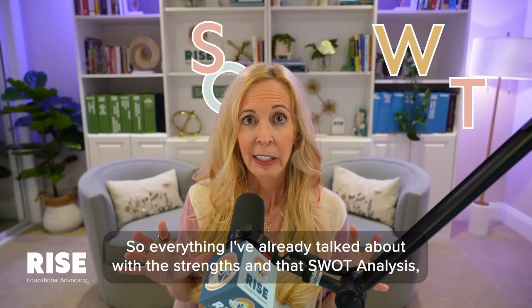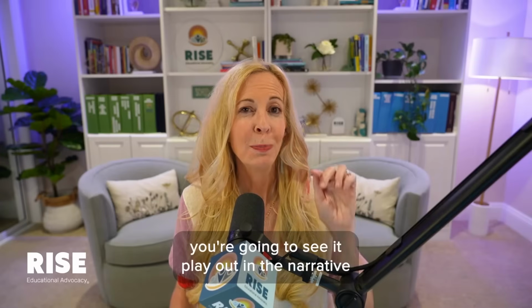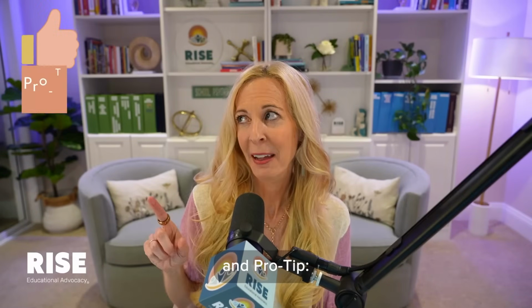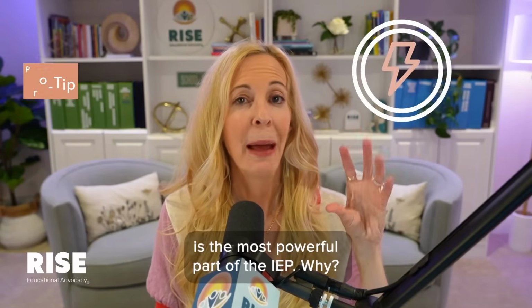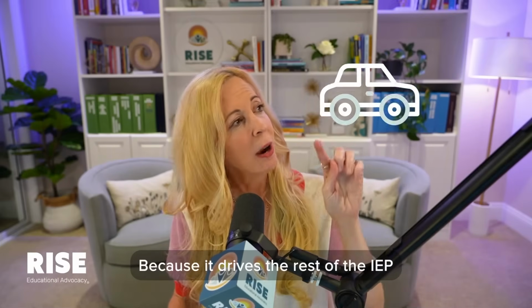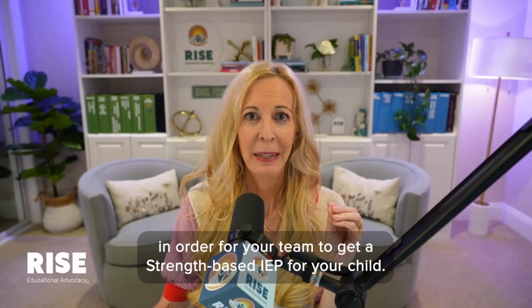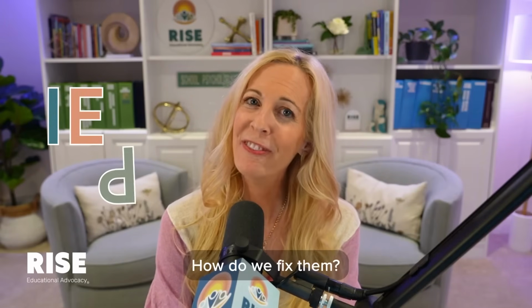So everything I've already talked about with the strengths and that SWOT analysis, you're going to see it play out in the narrative inside the present level section. And pro tip, present levels of academic achievement and functional performance is the most powerful part of the IEP. Why? Because it drives the rest of the IEP in order for your team to get a strength-based IEP for your child. So we're talking about IEPs, specifically, how do we fix them?